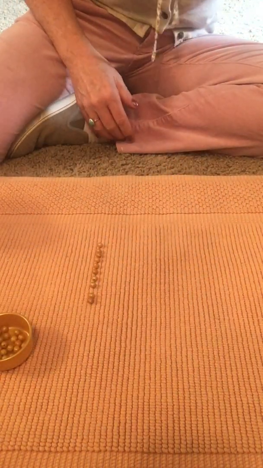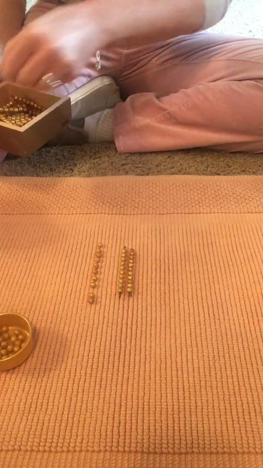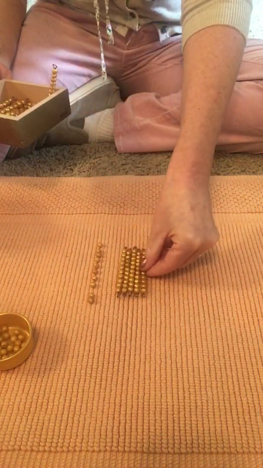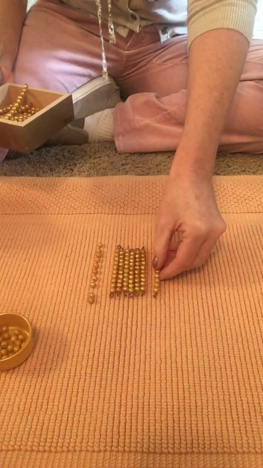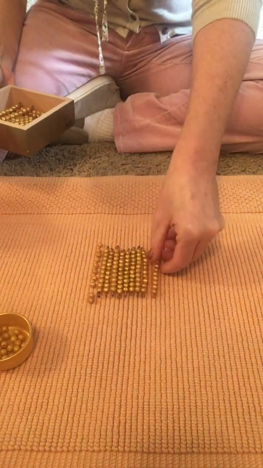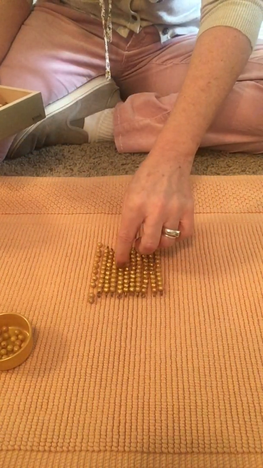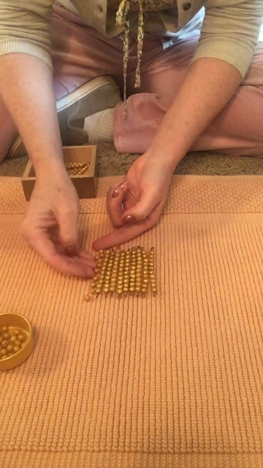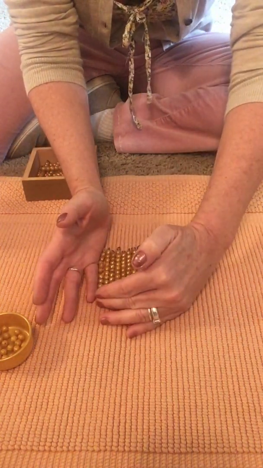Now, many lines together, 1, 2, 3, 4, 5, 6, 7, 8, 9, 10. Let me just use that original 10 too. All right, many lines together make a surface.